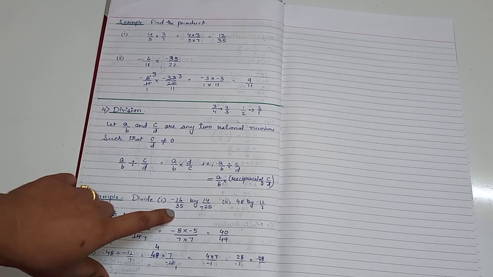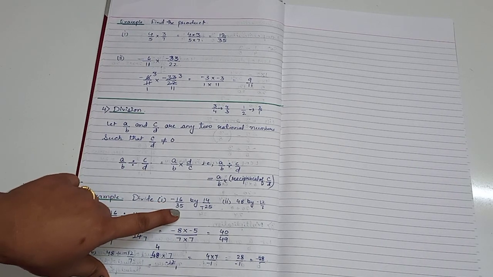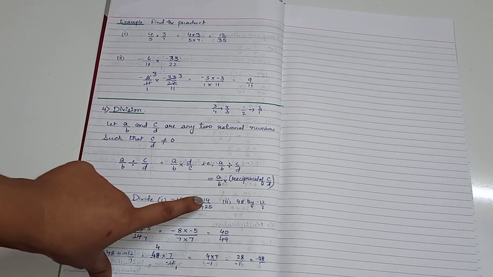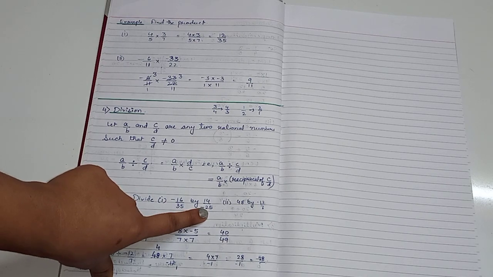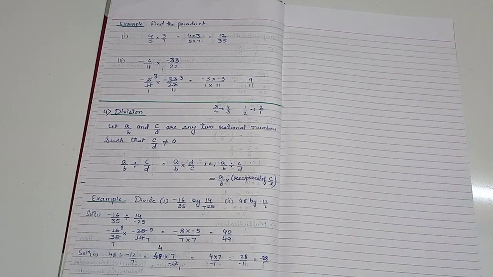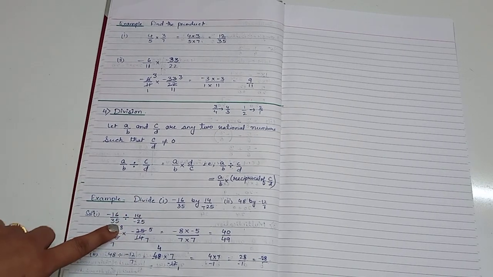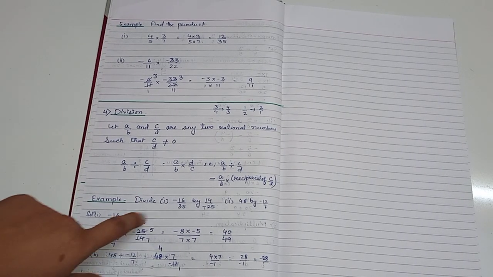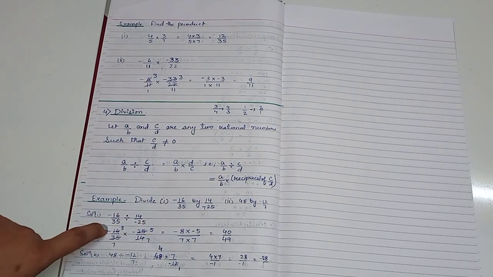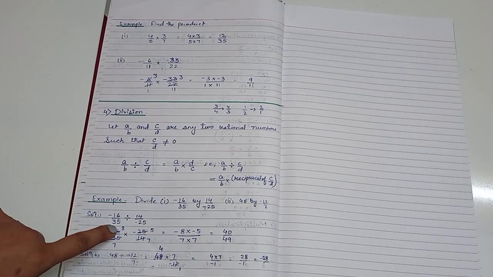If we are given the rational number minus 16 by 35, and we need to divide by 14 by minus 25, what will we do here? We will write the first rational number as it is. We are not going to change it. We will write the first rational number as it is, which is minus 16 by 35.